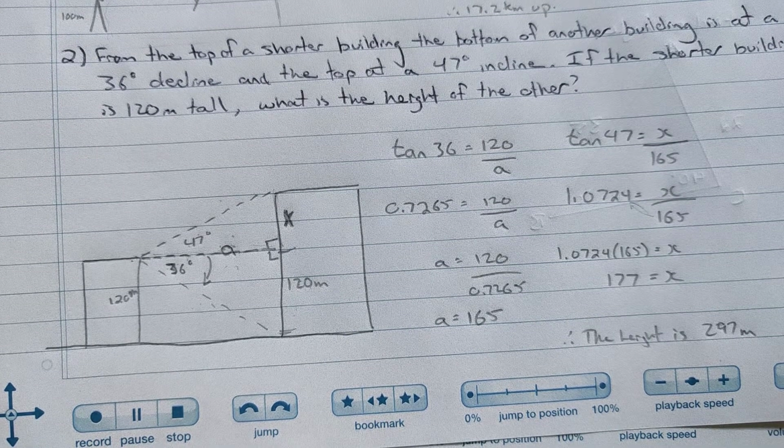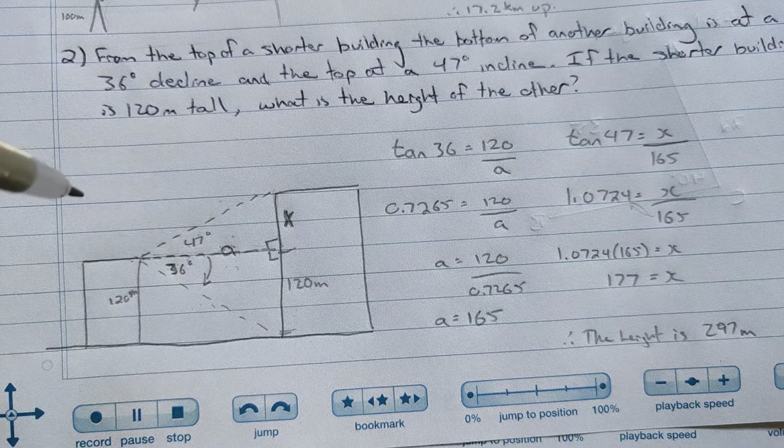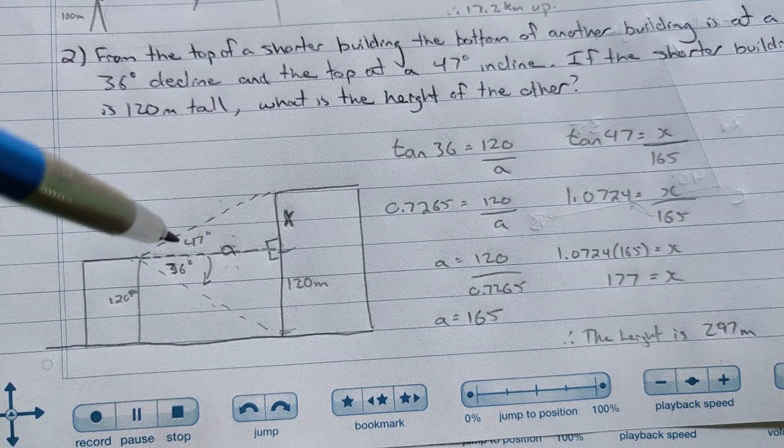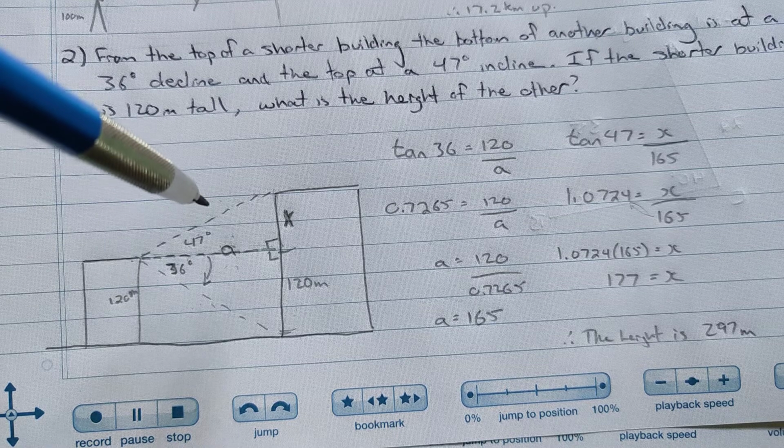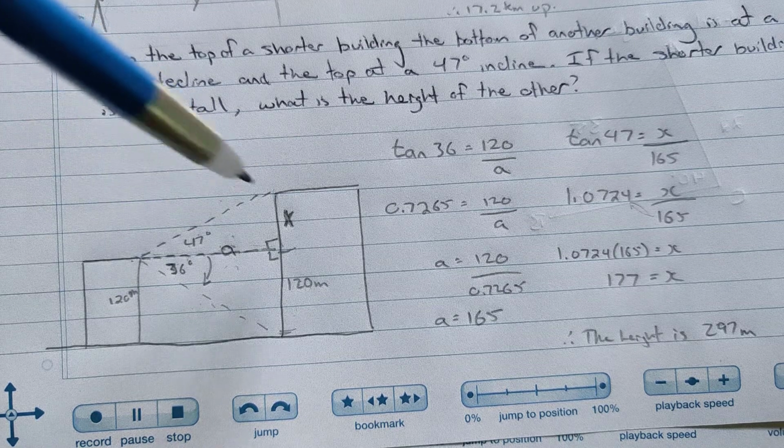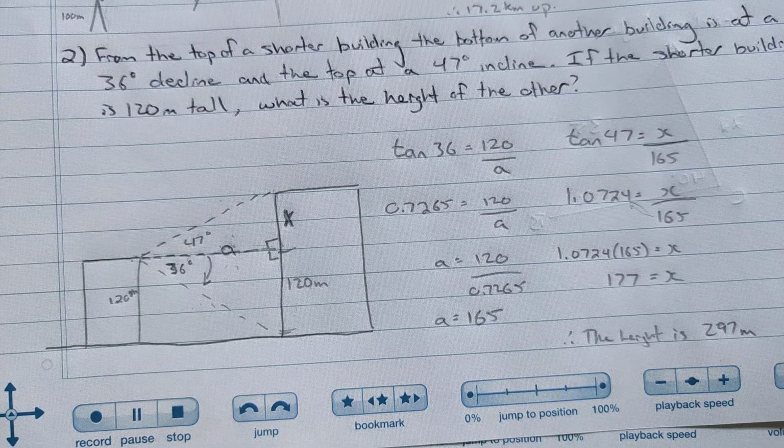So whenever you get these, draw yourself a diagram with a word problem. Draw a diagram of it. Be careful with incline. Be careful with decline. If you have multiple triangles, that usually means you're going to have to find the value in one triangle that matches with the other triangle so that you can then use that in the second triangle. So that's about it for right triangle problems.